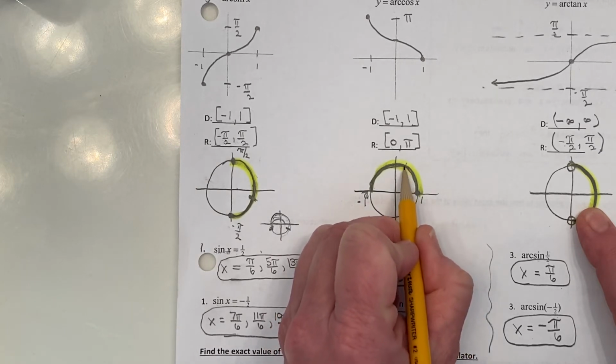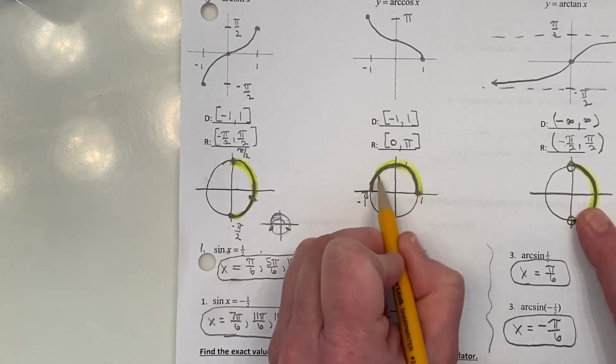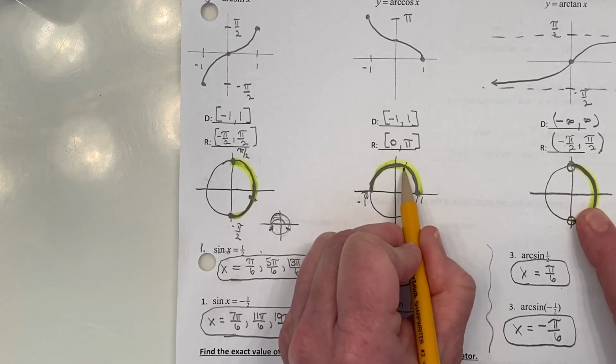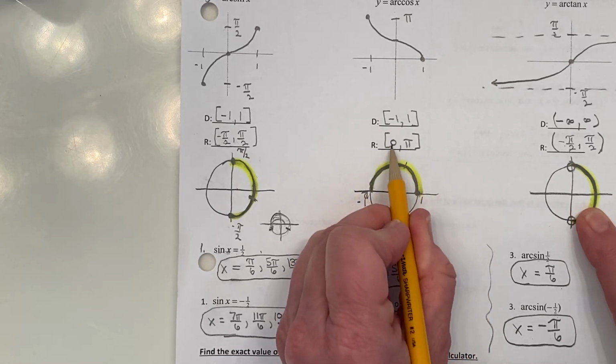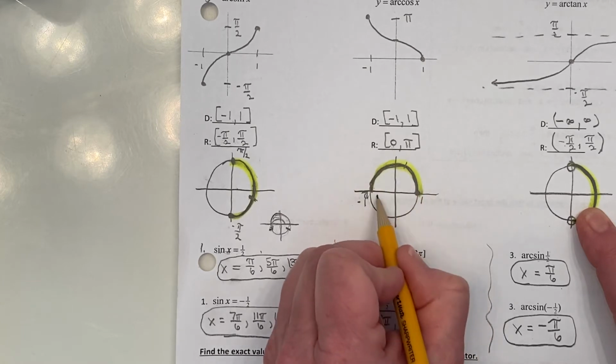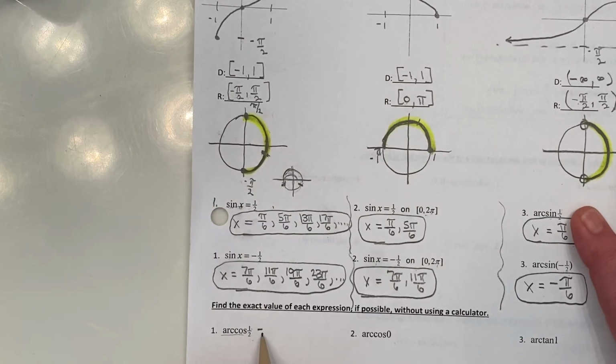Well, the x-coordinate's 1/2 up here. Just kind of like your regular unit circle. What angle is this? Well, this angle's pi over 3, and pi over 3 does fit between 0 and pi. So this answer would be pi over 3. So you could put equals pi over 3, or you could just do x equals pi over 3 if you're calling x the angle. You could use theta or anything you want here.